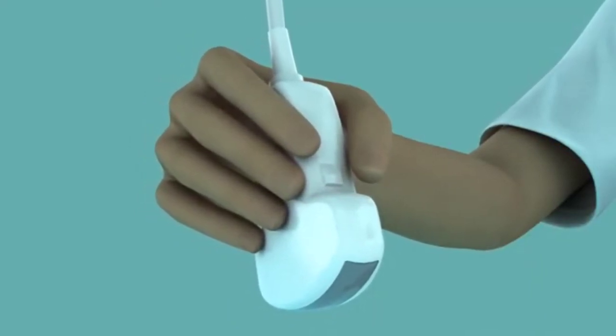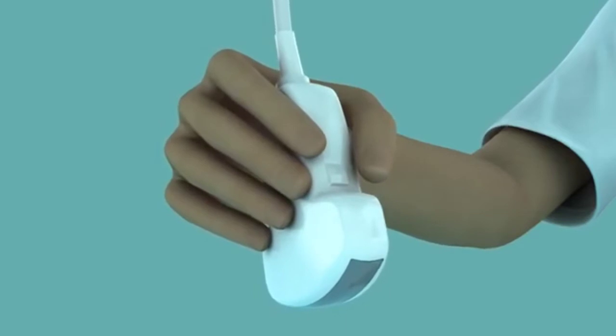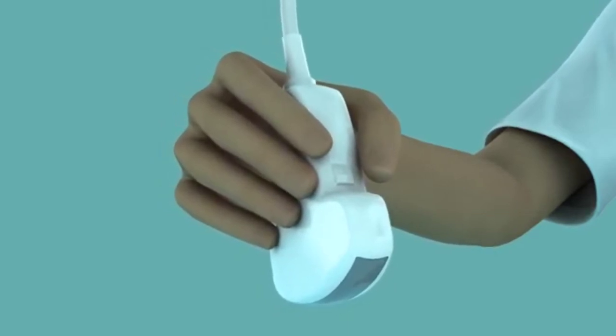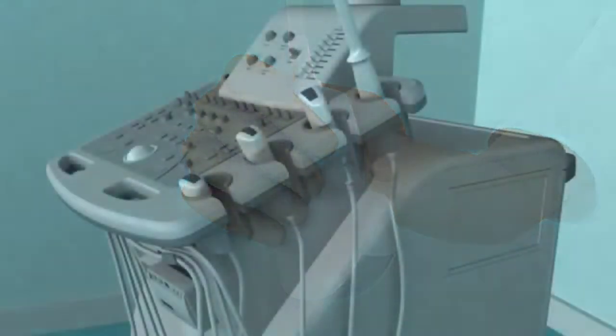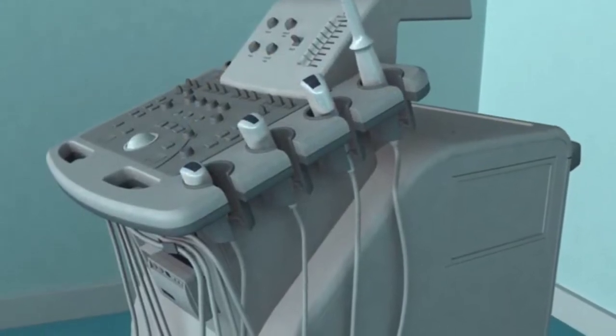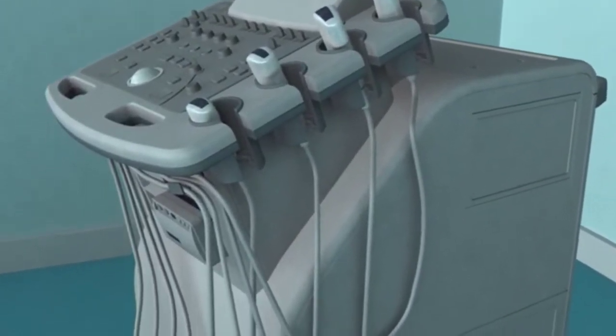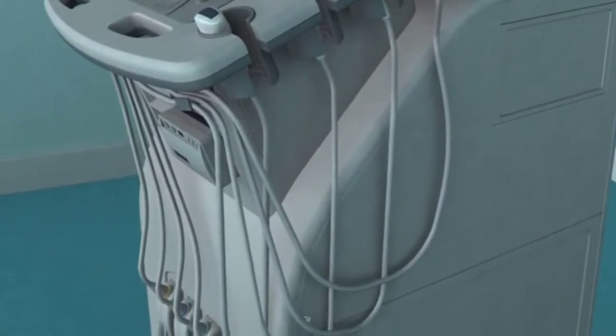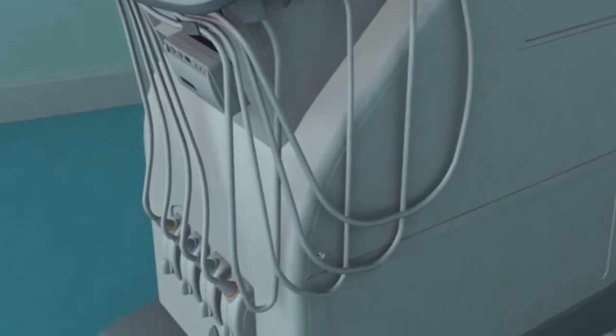The piezoelectric crystals within the probe are very fragile. The probe is the most delicate and expensive part of the machine and should always be handled with care and stored correctly when not in use. The cable connecting the probe to the imaging unit is also vulnerable to damage if not looked after.